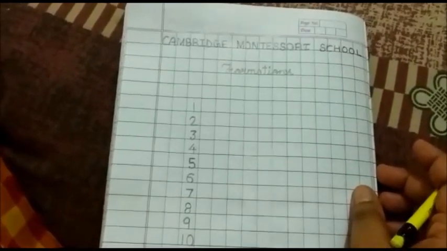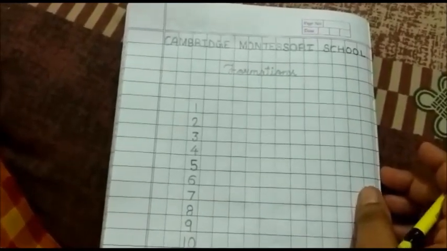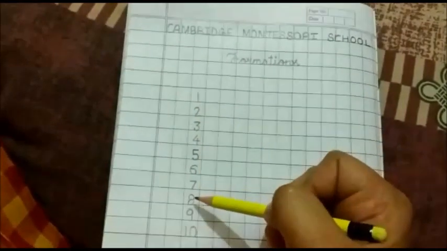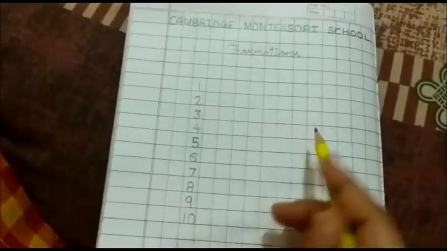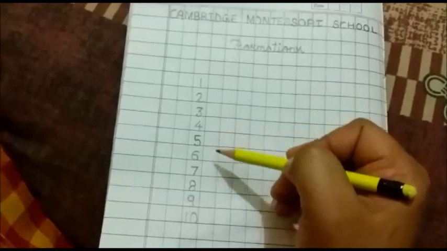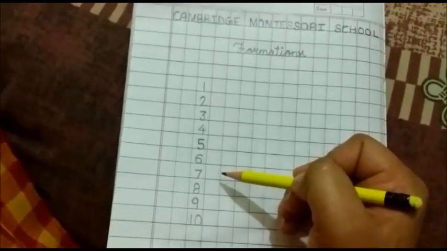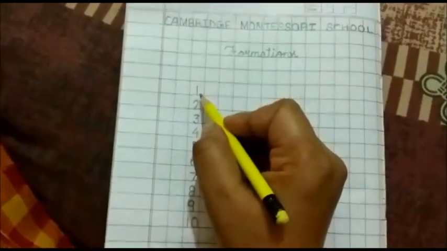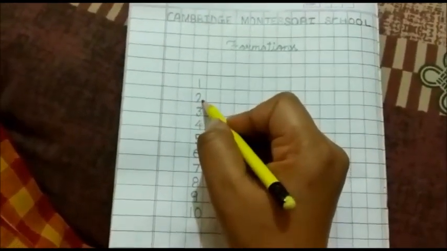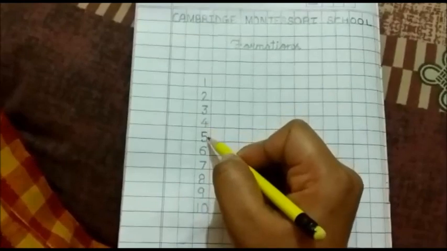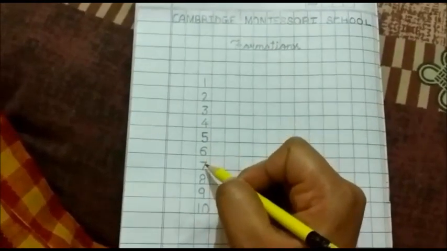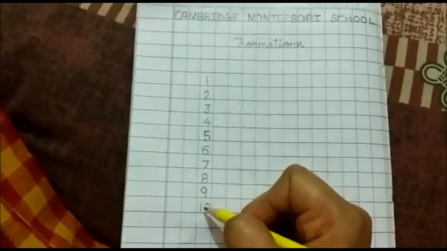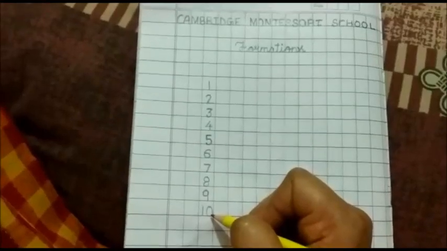So kids, today I am here to teach you correct and proper formation of numbers. So first we will start to recapitulate all the numbers from 1 to 10. Okay, now let's start the counting. Speak with me. Say 1, 2, 3, 4, 5, 6, 7, 8, 9 and 1, 0, 10.